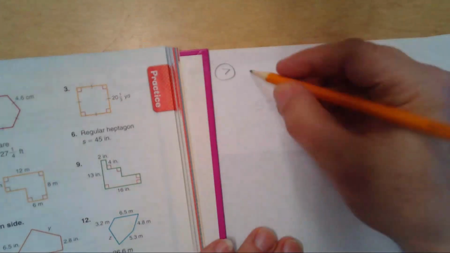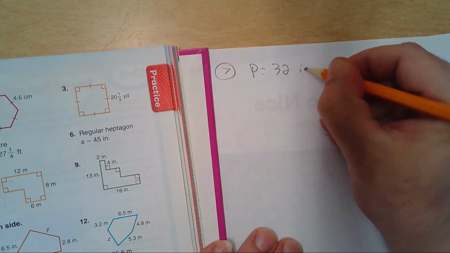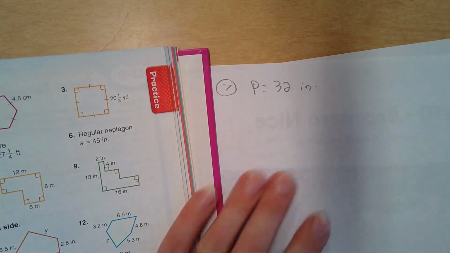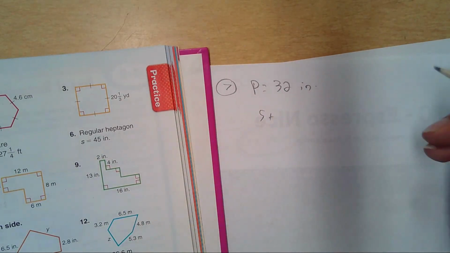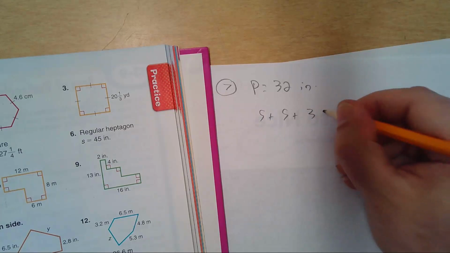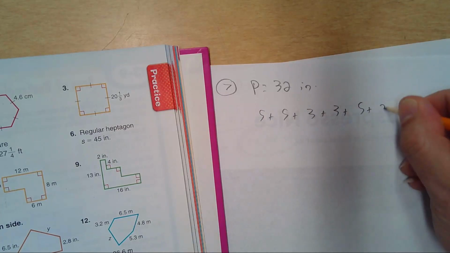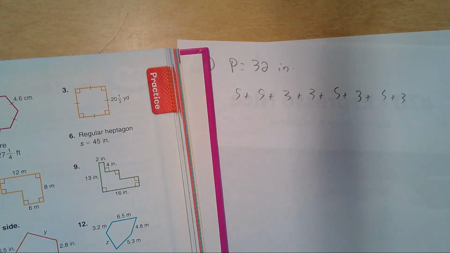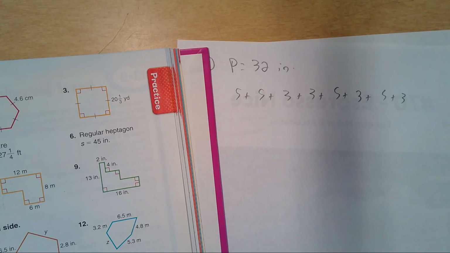Did you get it wrong because you did it before the lesson? Yeah. 32 inches. Of course, you could sit there and do them in whatever order you want. It's the sum of those 8 numbers. You can add them up one by one if you want. That's fine.